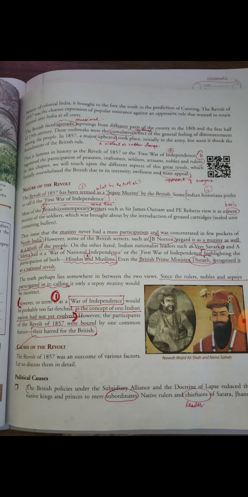Now, here, what do we mean by the mutiny of soldiers? It was a revolt where the Indian soldiers participated. So this is the meaning of Sepoy mutiny.